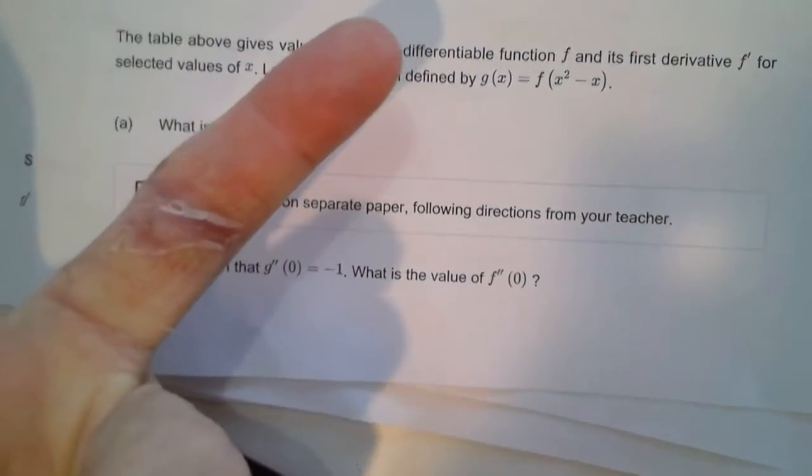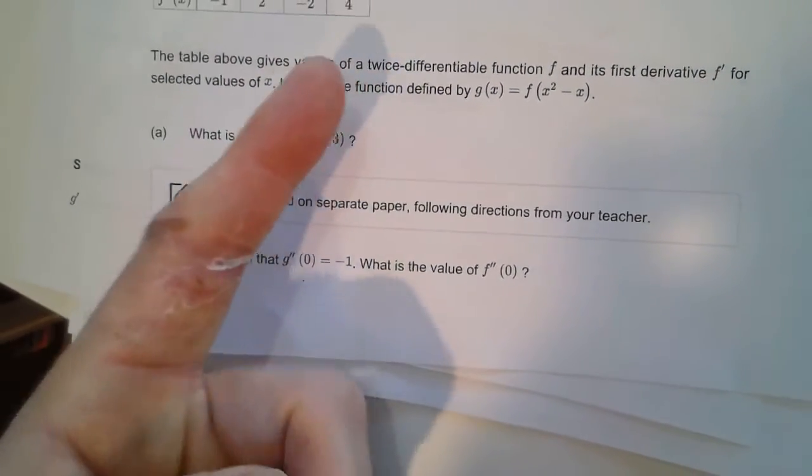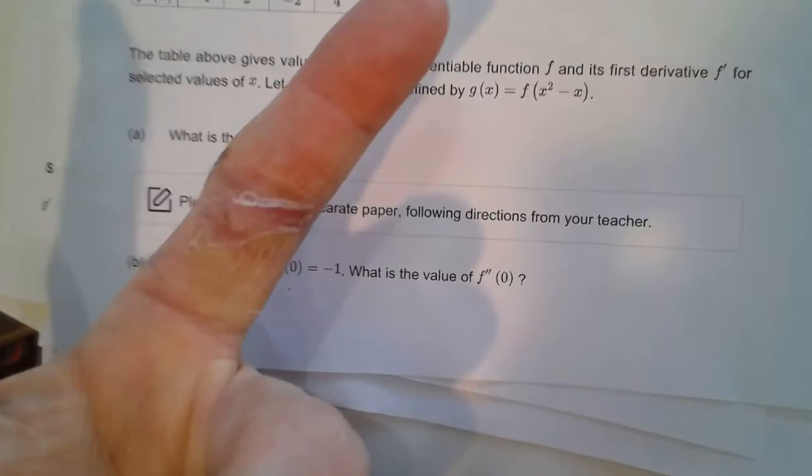Oh, you want to see my finger? There's from the Band-Aid. Look at how nicely healed up it is. Still a little tender, but yeah, it's still attached.